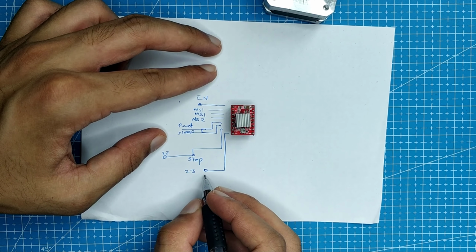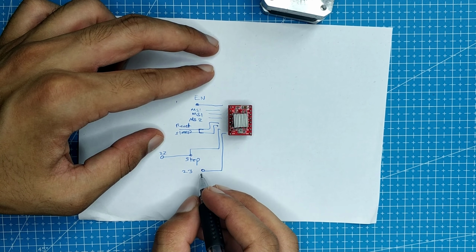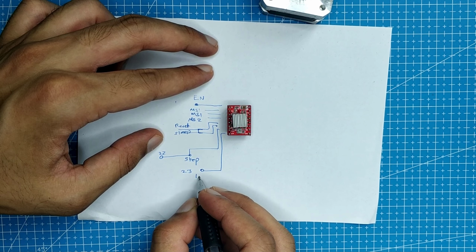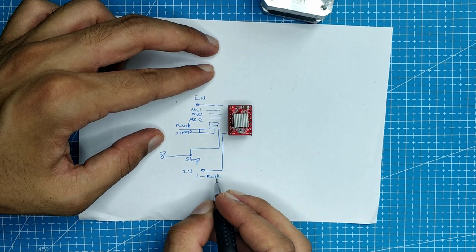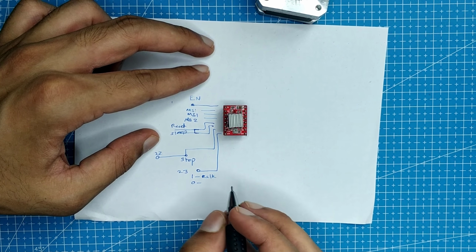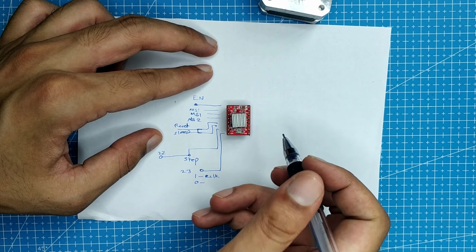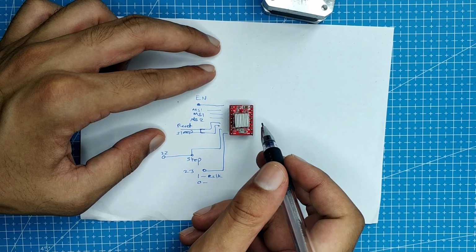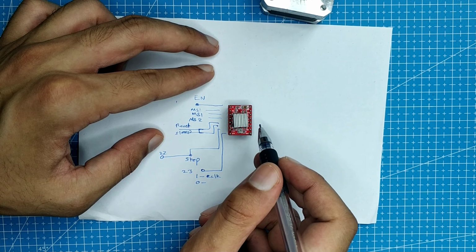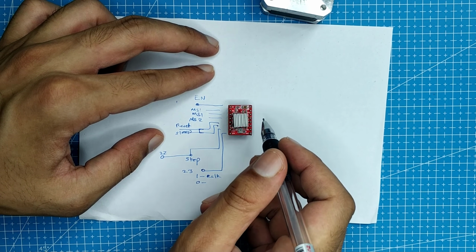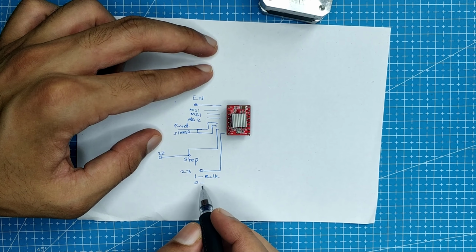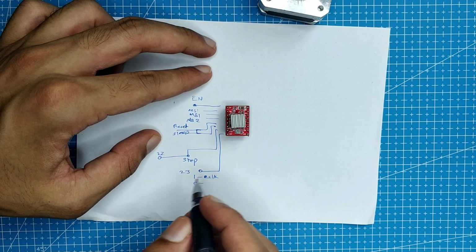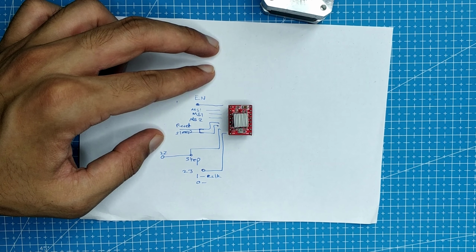By giving a logic 1, it's going to rotate clockwise, and by giving it logic 0, it's going to rotate anti-clockwise. It also depends on the configuration of the pins of the stepper motor, so you have to see this configuration to decide whether it's going to rotate clockwise or anti-clockwise. So we will check it out with the programming.